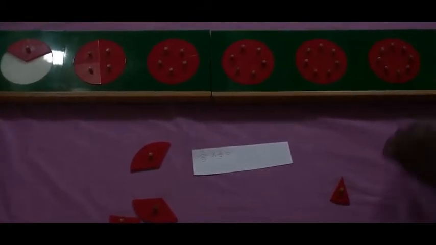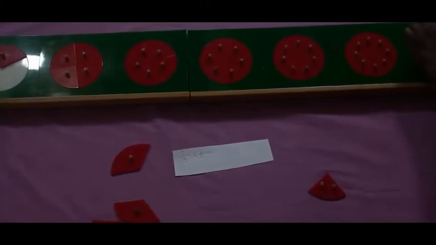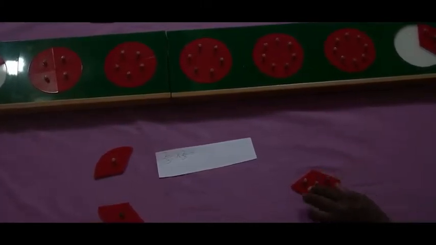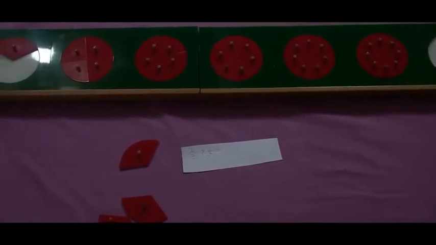So I'll do the same thing with this remaining third. 1/9, 2/9, 3/9. So again, I've broken this third into 3 equal pieces. That gives me ninths. So I can return these thirds to their frame.